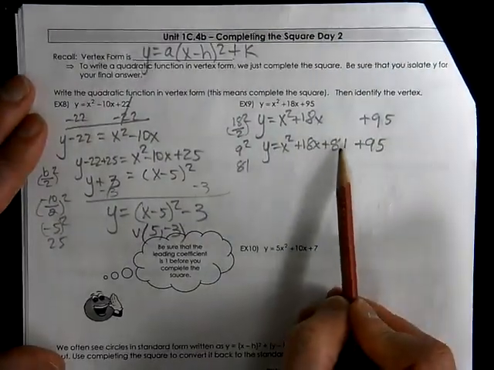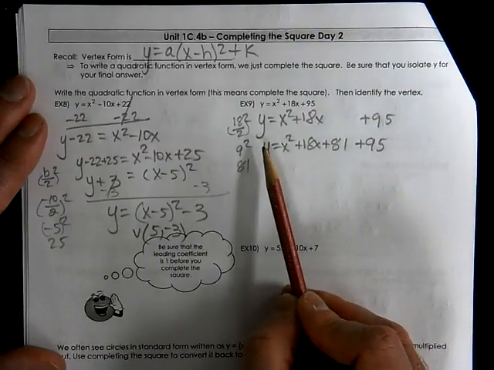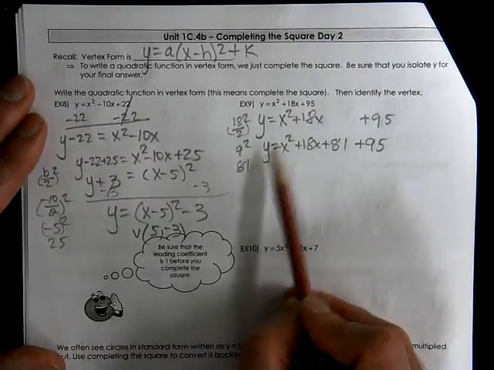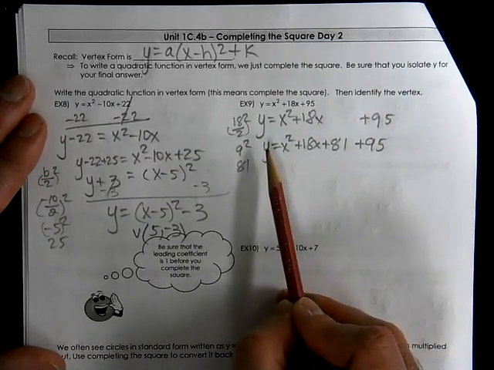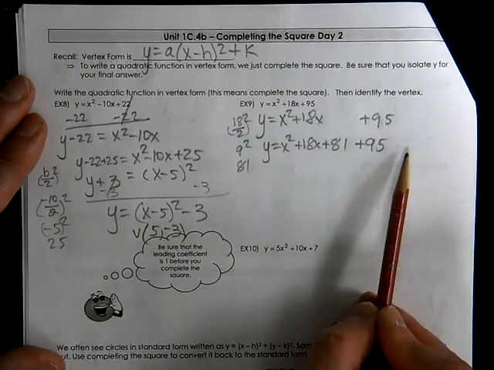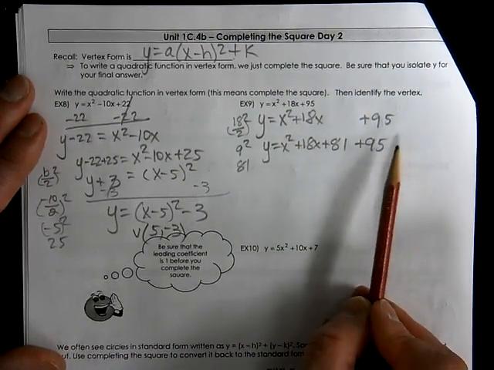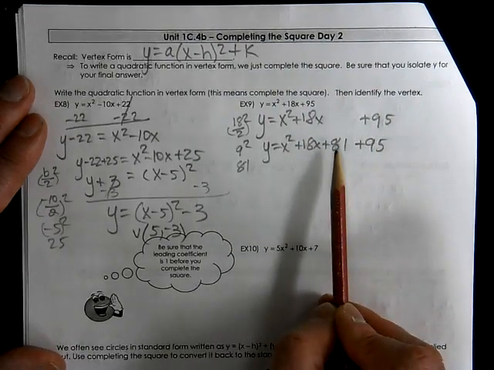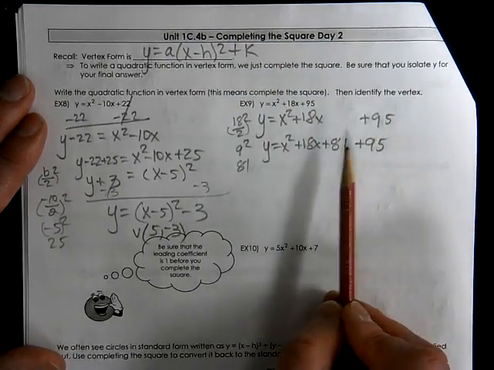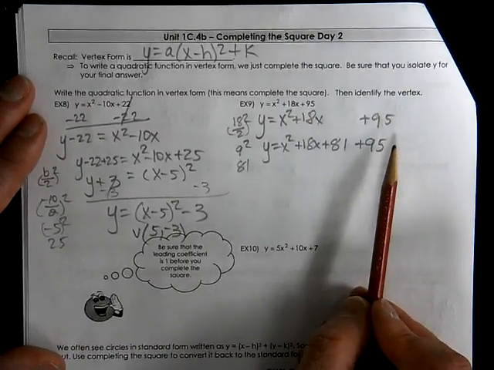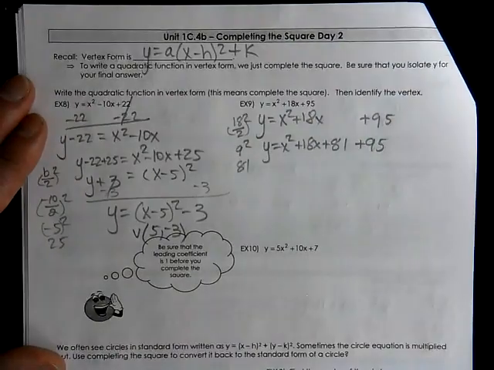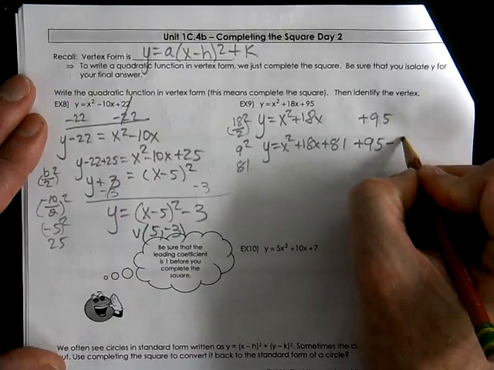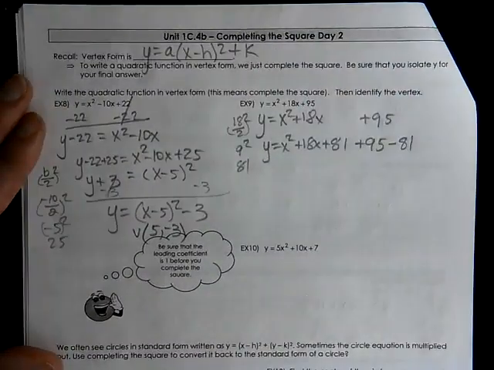If I don't put my 81 on the left side, because that's where y is, if I keep my balance on this side, what would I need to put on this side? If I put an 81 here, I also have to get rid of that 81. I got to balance it. It would have to be a negative 81.